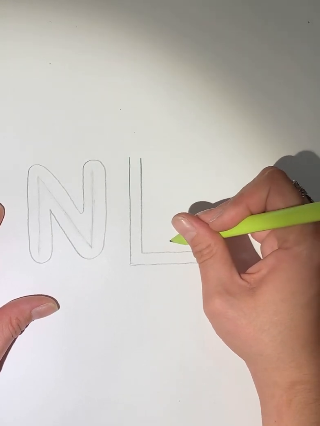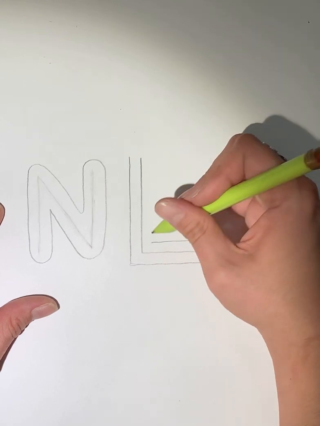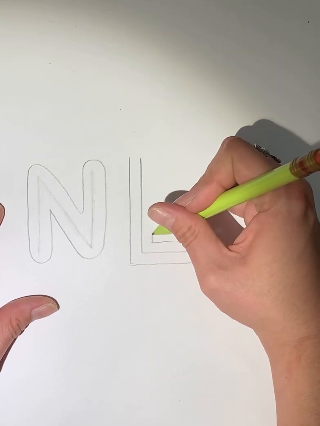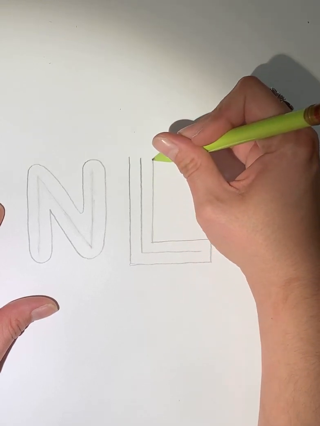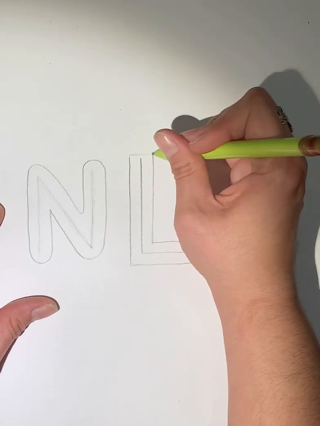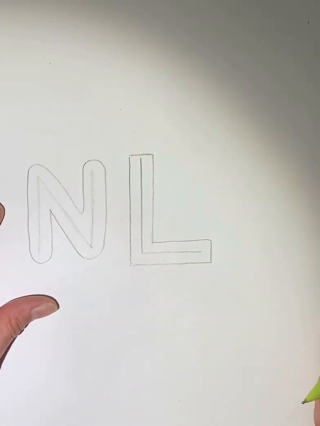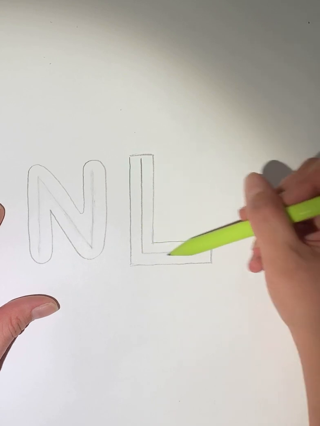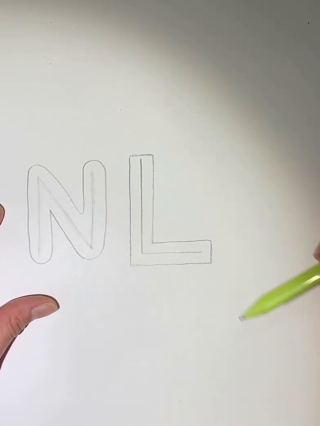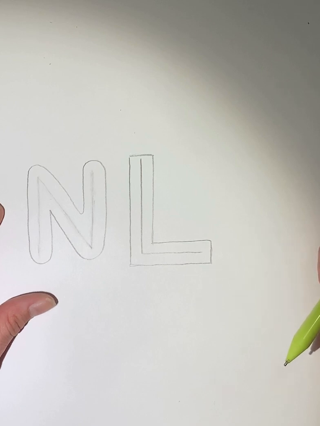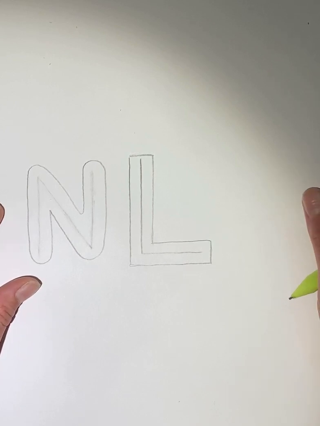Go back this way. I hit another corner, so I'm going to make sure I go at an angle up this way, and then square off the end. And again, you can either leave the letter inside if you like how that looks, or you can go back and erase it.